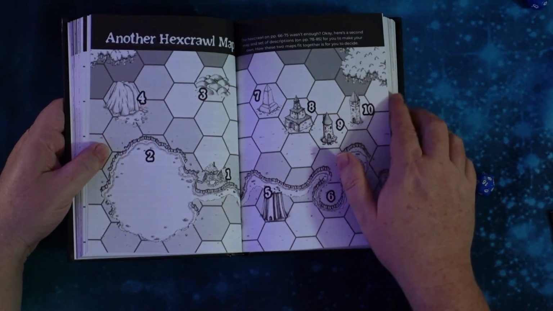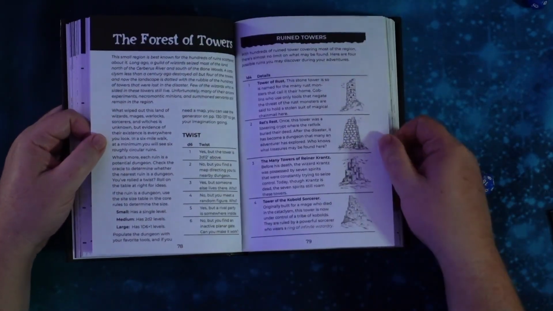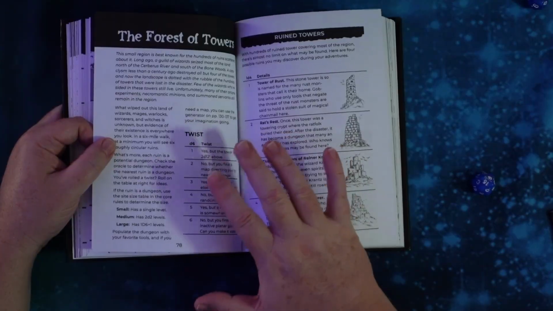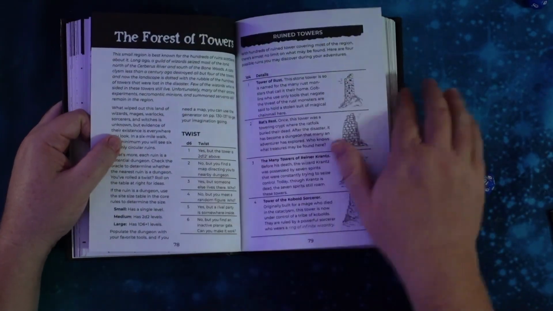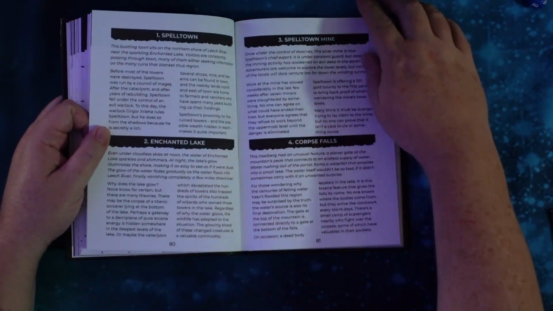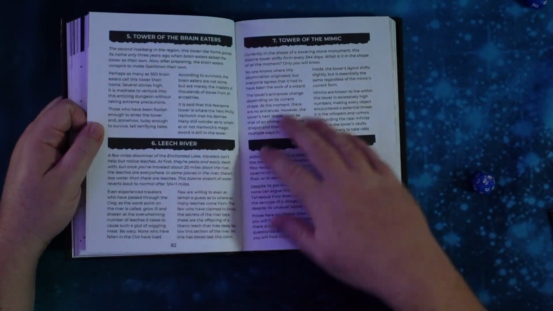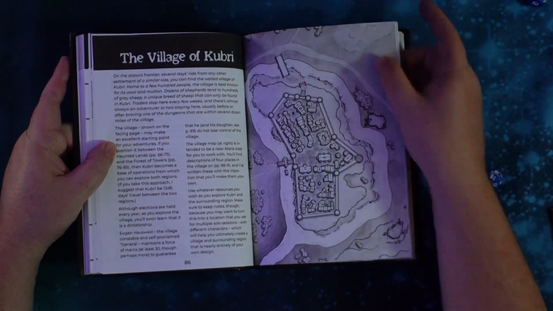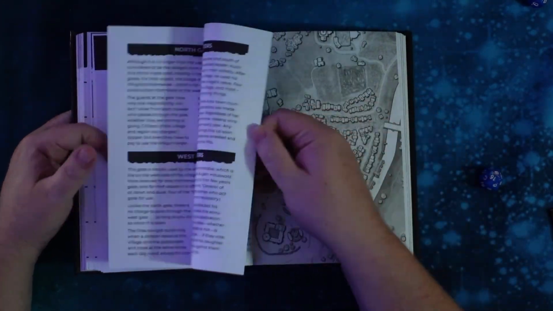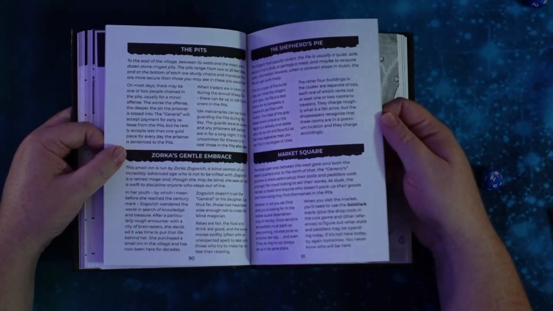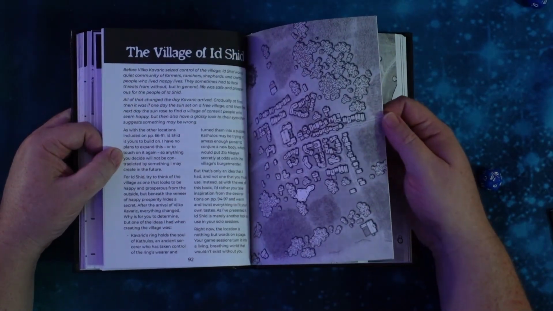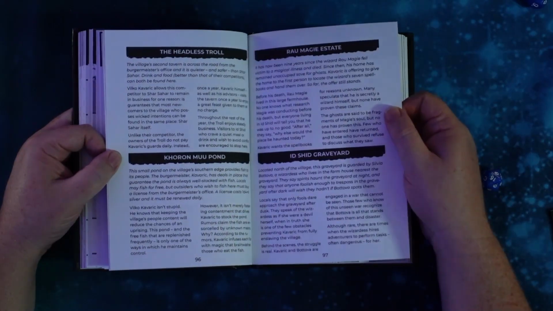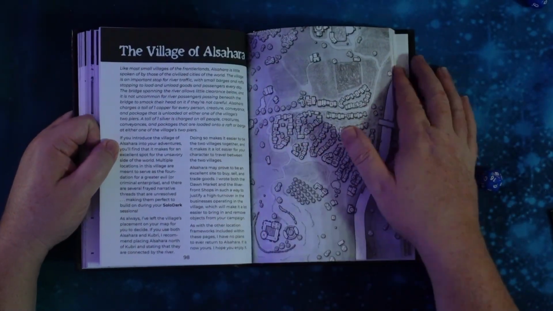And the same with the second hex crawl. This one is the Forest of Towers, and the concept here is there's just a bunch of ruined towers all over this place. And again, the key descriptions are for locations, some of which are towers. Then we have 3 villages. Each one has a map and some locations described. And again, like with the hex crawls, I'm not going to touch these. You do what you want with them, and nothing I do in the future is going to contradict your game.